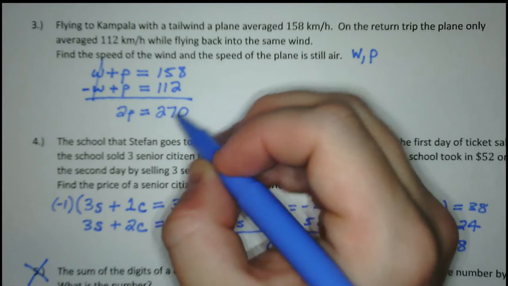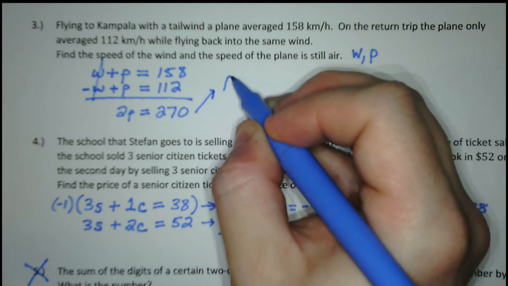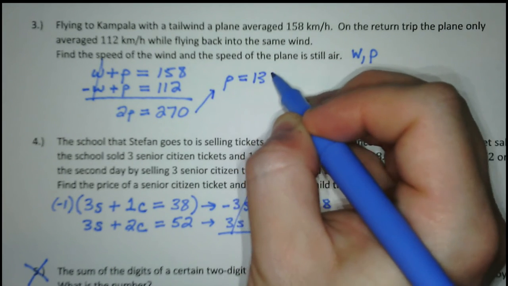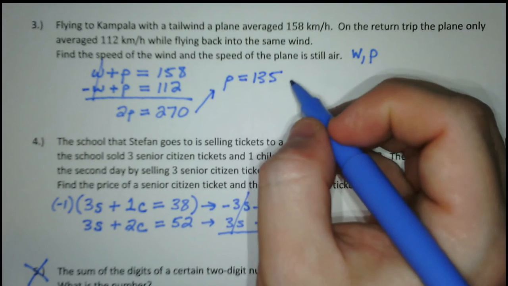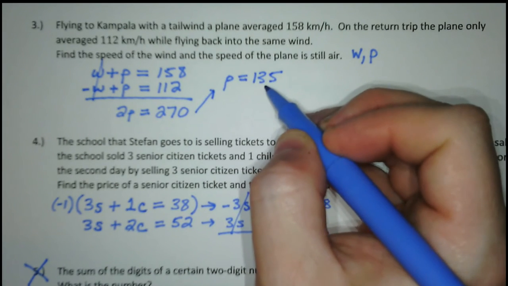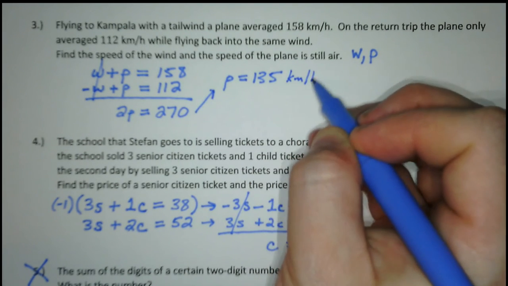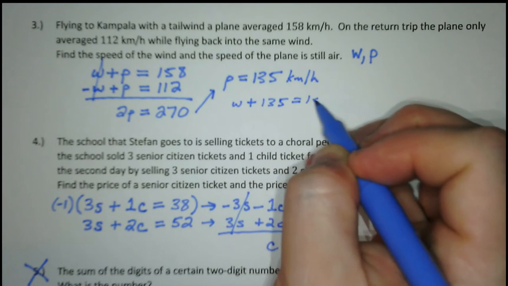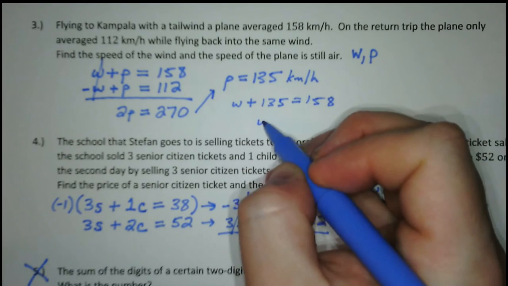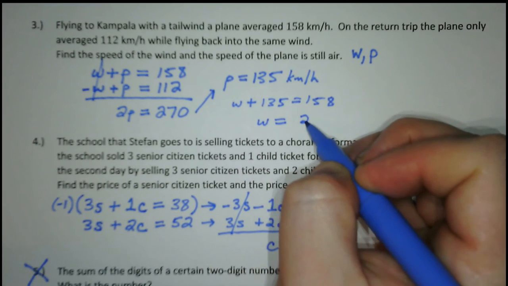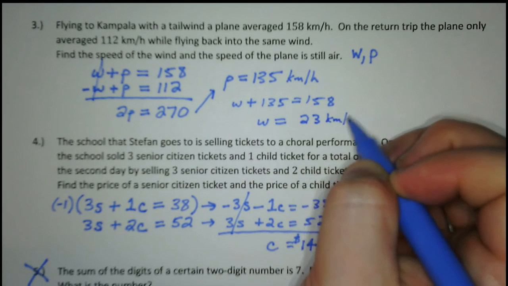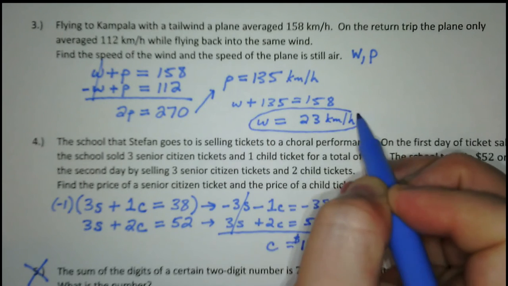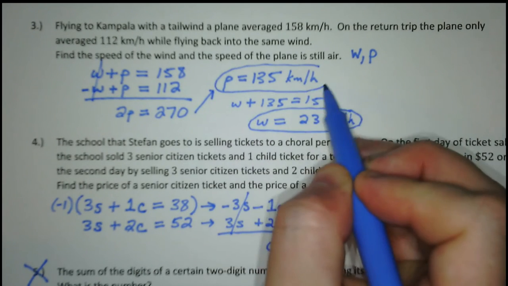So that means you divide both sides by 2, and you get the plane speed. Once again, calculator's right there, but let's say 135 kilometers per hour. And if that is the speed of the plane, that means wind plus 135 would total 158. Do a little subtraction and get 23 kilometers per hour. That's a lot of miles per hour.